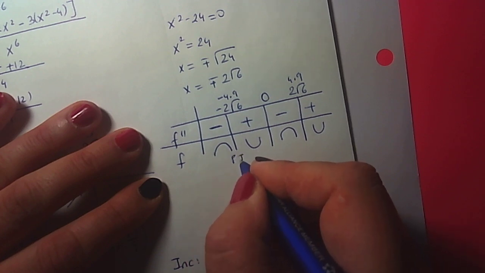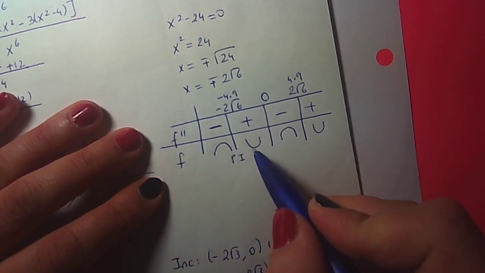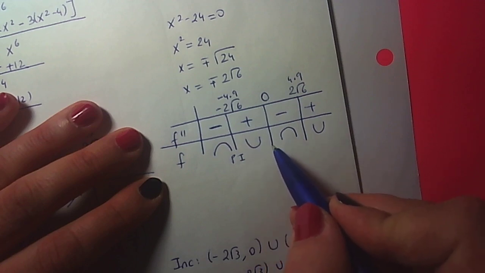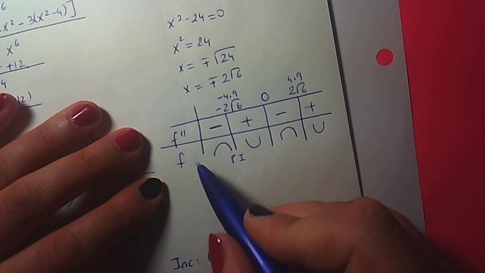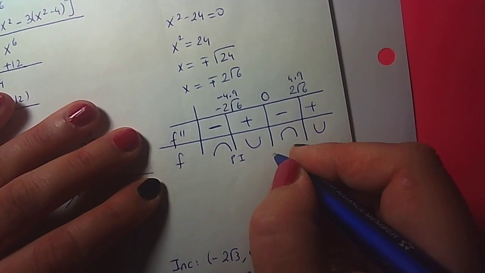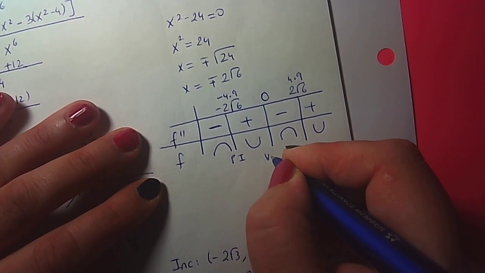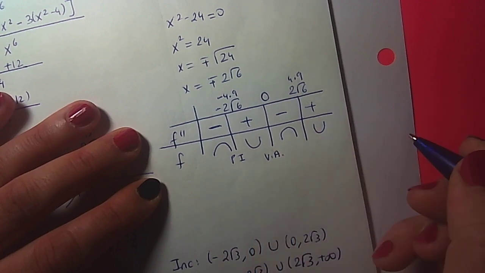So we have 1 point of inflection here. The original function is changing from concave up to down at 0. However, 0 is not a point of inflection because that is the vertical asymptote, and 0 makes the original function and the second derivative undefined. So that is not a point of inflection but a vertical asymptote.